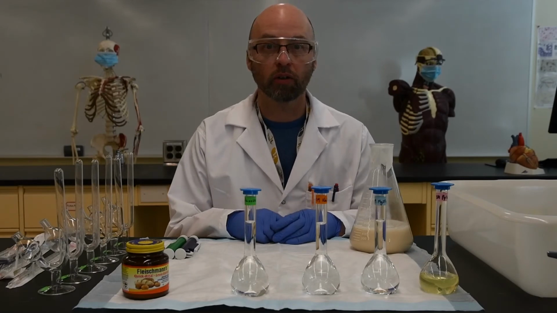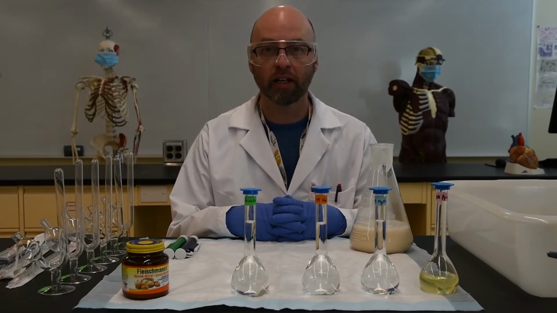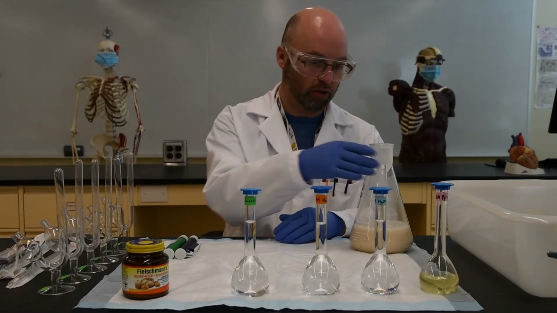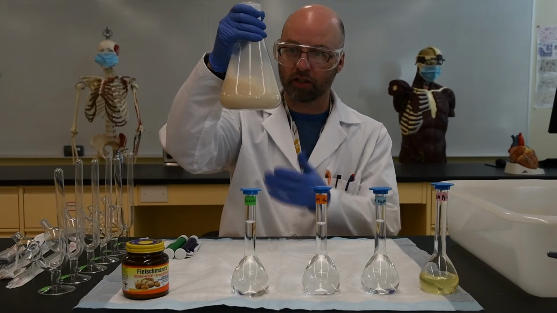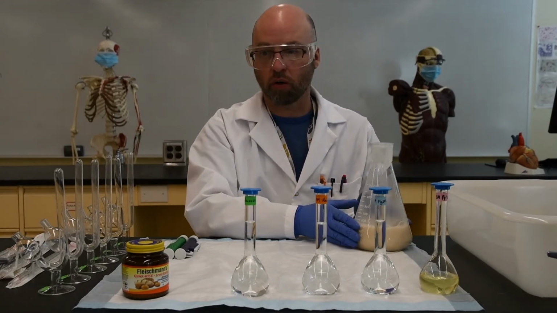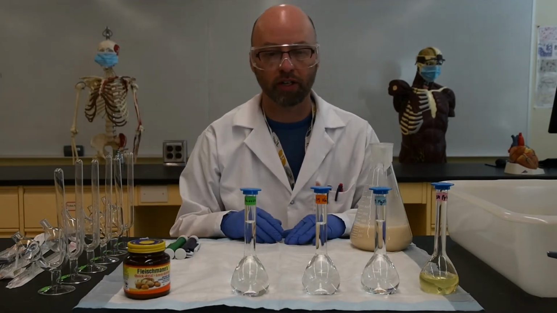Hello and welcome back to the biology lab. This is now lab number 3 and it's the alcoholic fermentation of yeast. So here's our yeast. It's actually in a suspension, a 5% suspension, and basically that's just warm water with store-bought dry active yeast that's used in bread making.